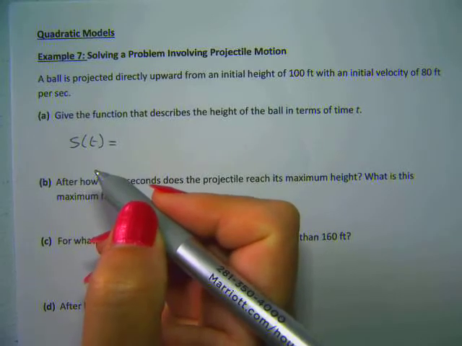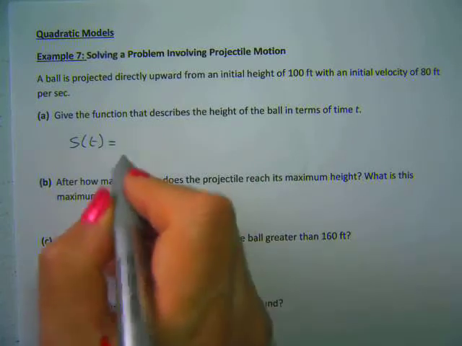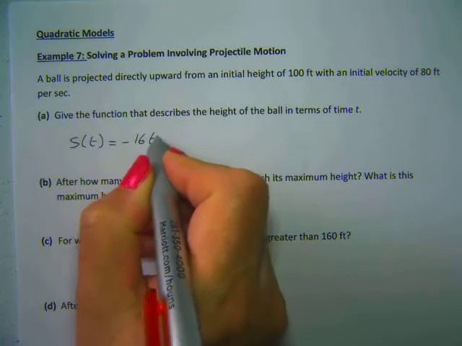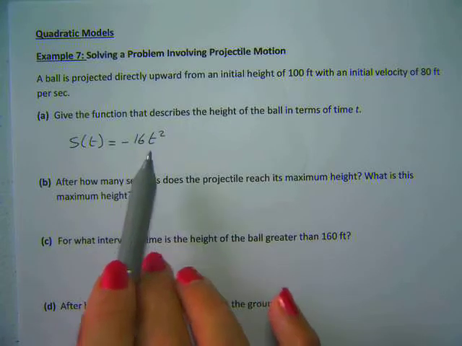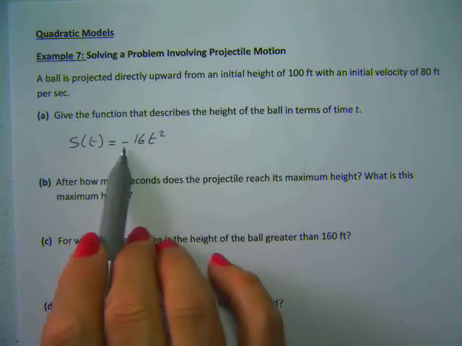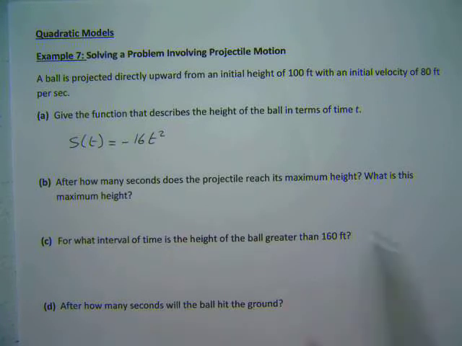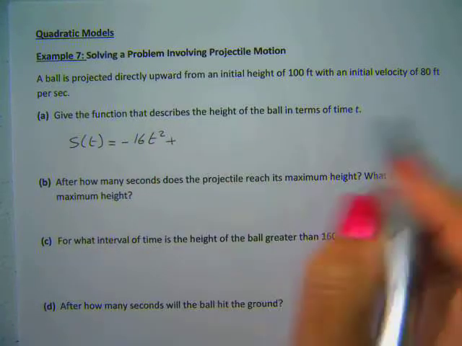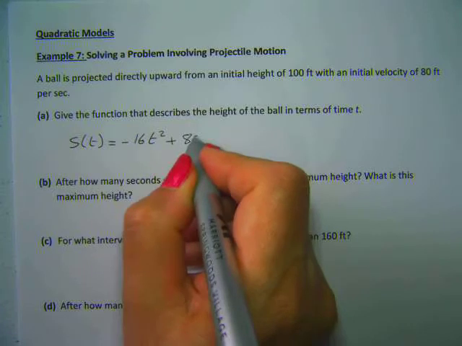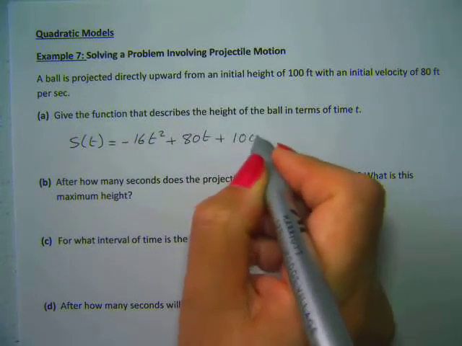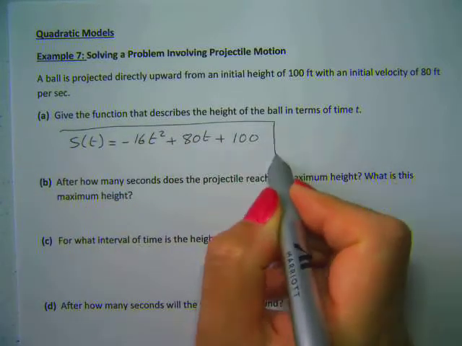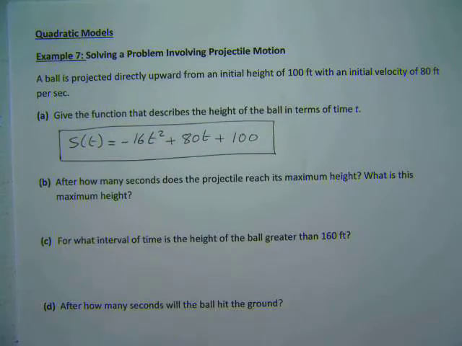When things are given as feet per second, then the equation is always going to be negative 16t squared. That comes from 1/2 of the acceleration, which is the gravity. So again, don't worry too much about it, that's physics. Then plus always the initial velocity times t plus the initial height, which is 100. So in my class, in my problems, in my tests, I will be giving you this equation. So now let us see what we can do with it.